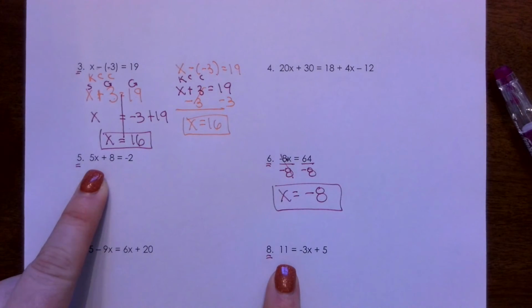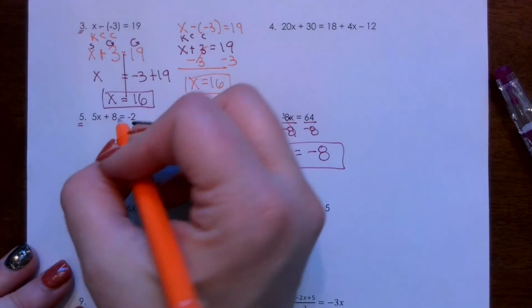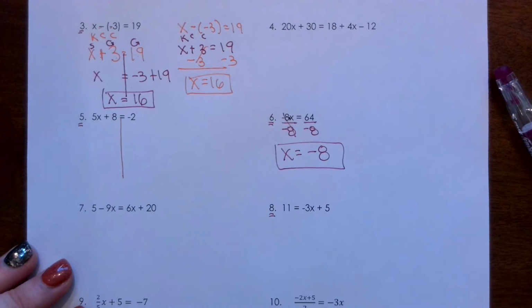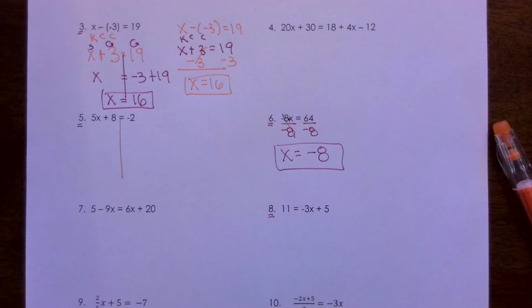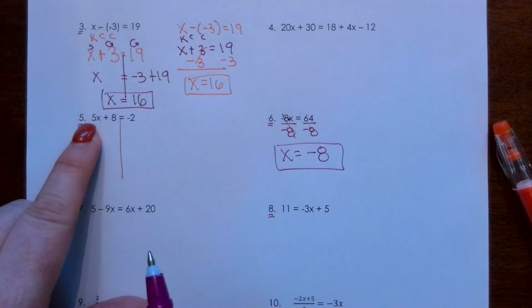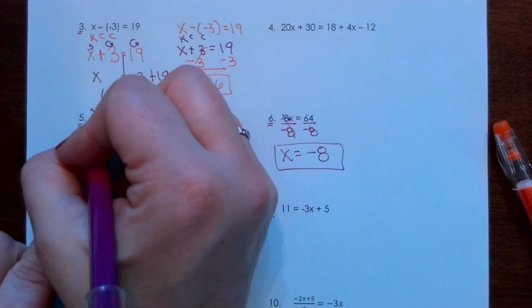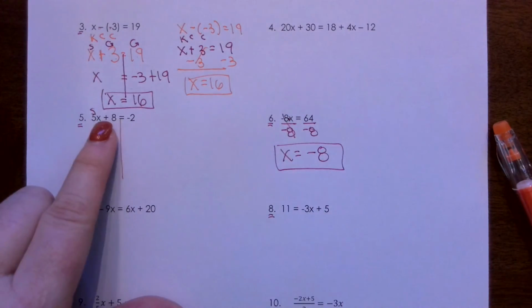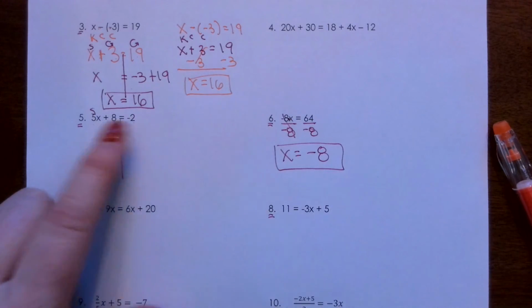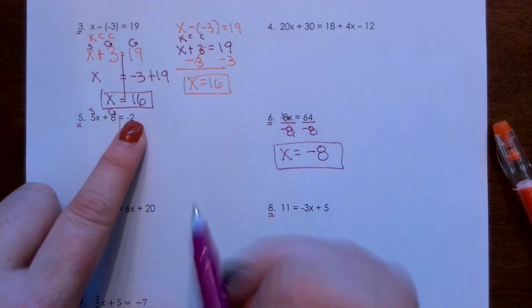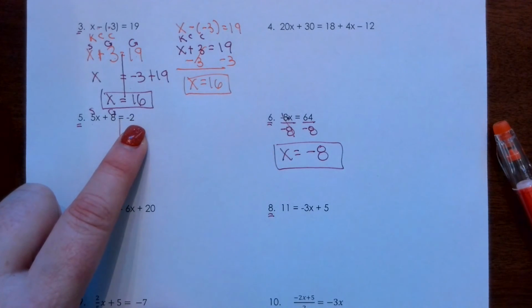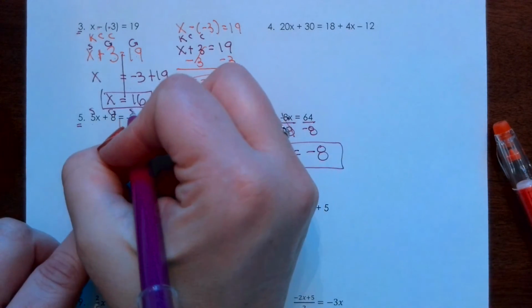I'm going to do number 5 and 8 with stay and go. I'm going to draw my line here, right down the center. I've got my left, I've got my right. Let's see what stays and goes. 5x is a variable. It's on the left already, so I want it to stay. Plus 8 is a constant. I want it on the right, so it's going to go over to the right. And negative 2 is a constant. It's already on the right, which is where I want it, so it's going to stay.